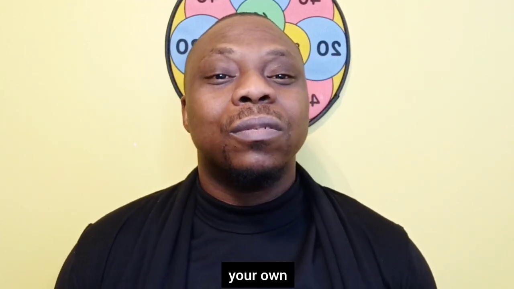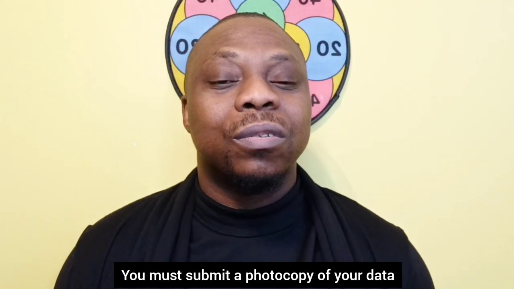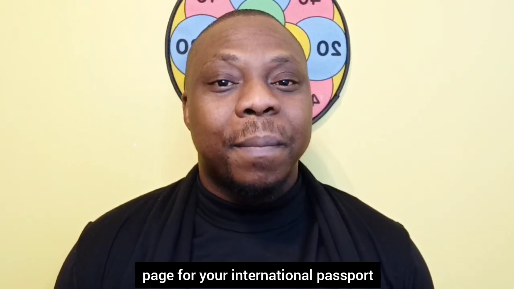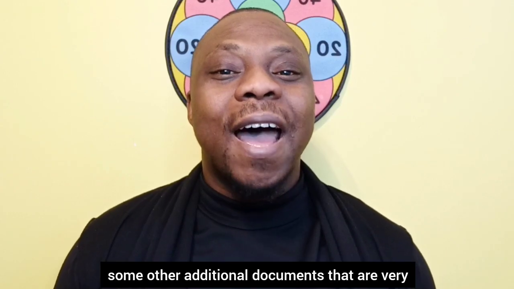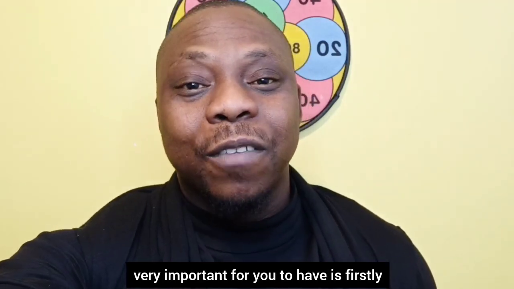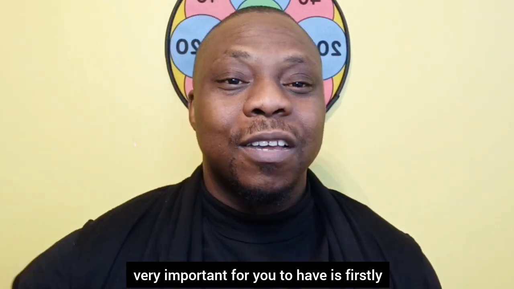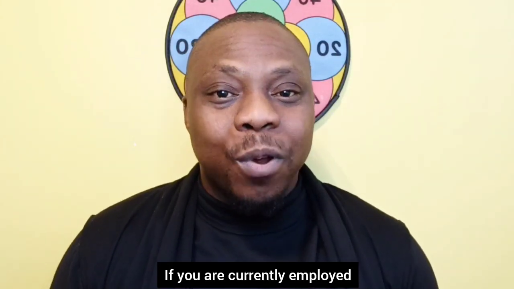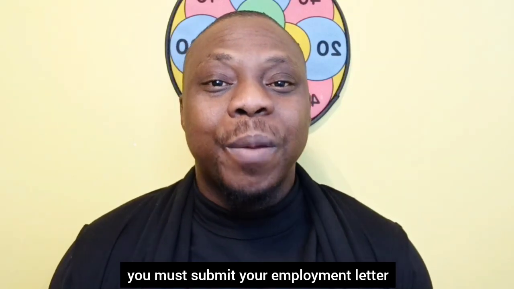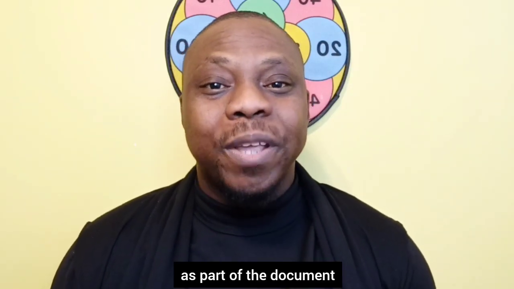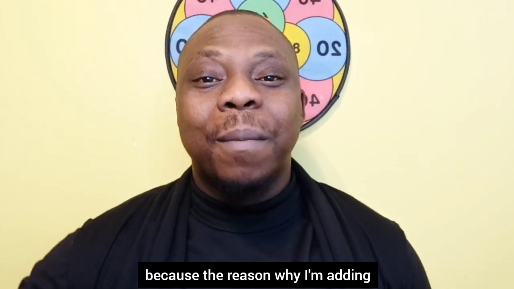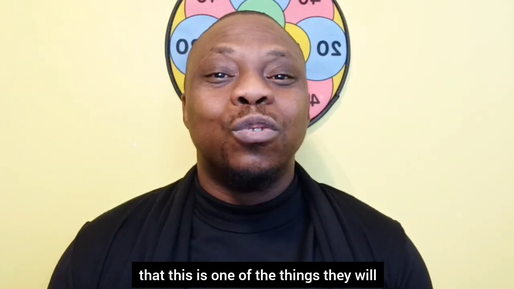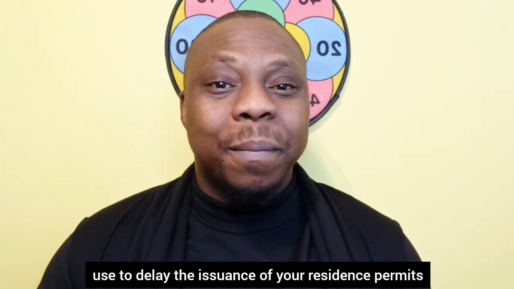Then your own international passport: you must submit a photocopy of the data page of your international passport. Then some other additional documents that are very, very important for you to have is firstly the applicant's employment letter. If you are currently employed, you must submit your employment letter as part of the documents, because the reason why I'm adding this additional document is that this is one of the things they will use to delay the issuance of your resident permit.